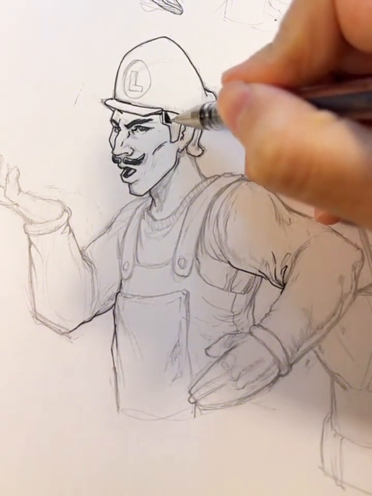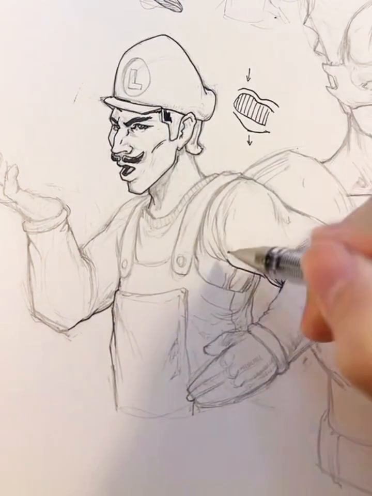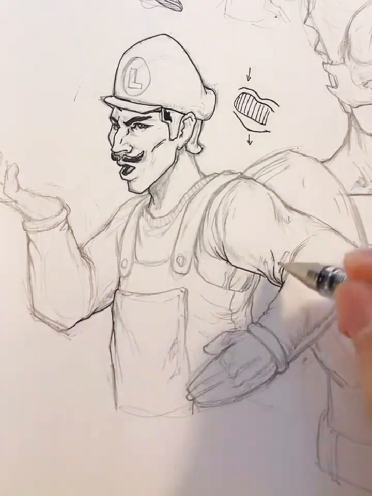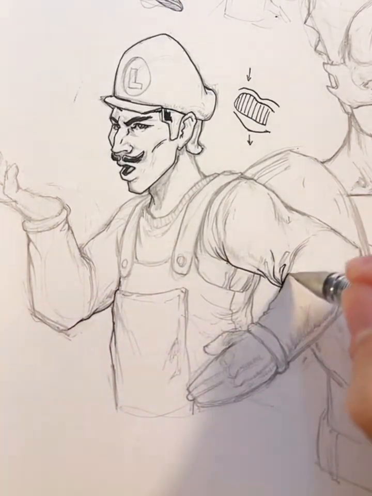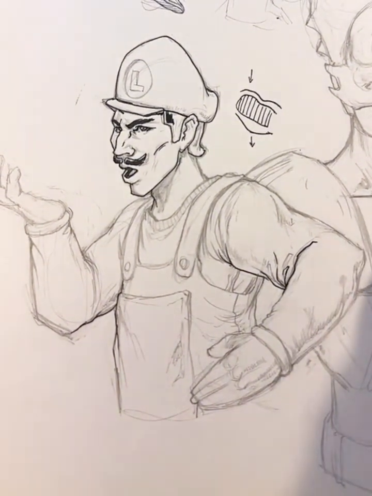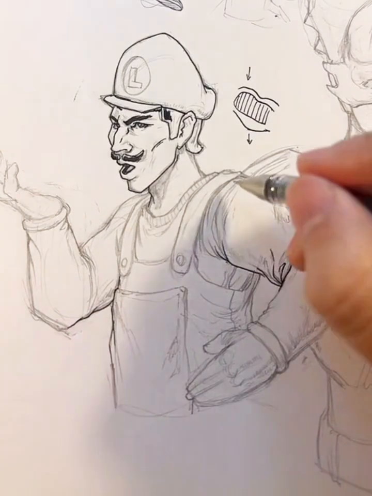Not for everything, of course, right? If it's really tight clothing and there's just some folds in the armpit or whatever, you don't have to. But then if there's some bunching up over here, that's going to change every time they move. And it's very hard for it to be consistent. So you're just going to have to deal with it.